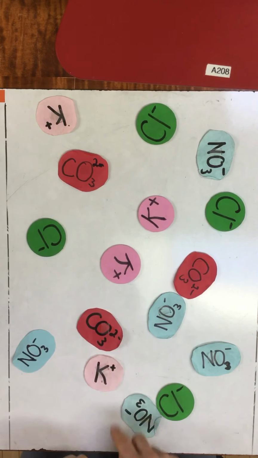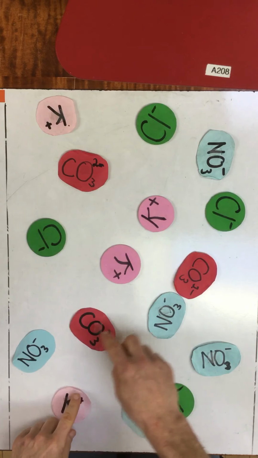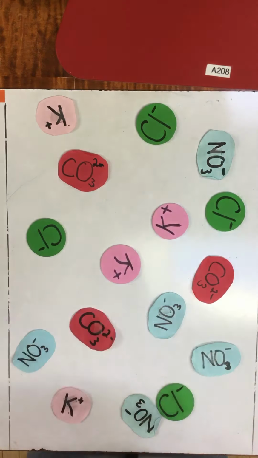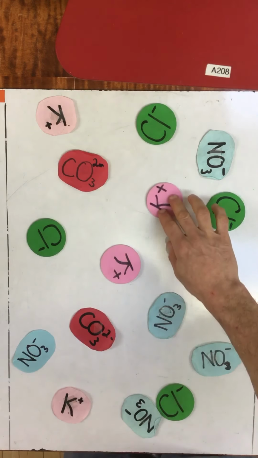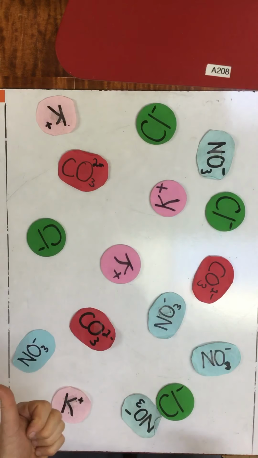Potassium can also try to react with carbonate, but that's also soluble. So again, they'll hang around but then bounce off. And what you'll see is you're not going to get any precipitate. All of these ions are soluble with each other, and in this case, you really have no reaction.